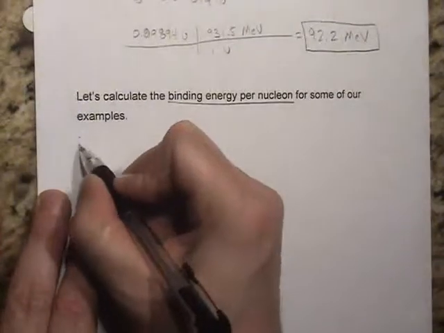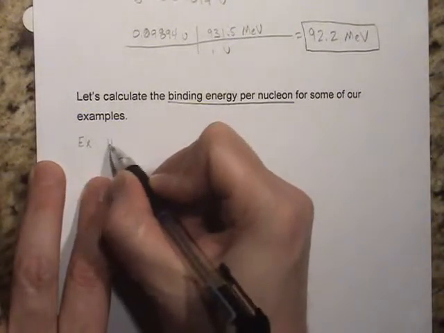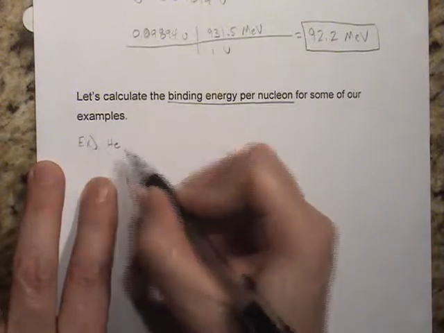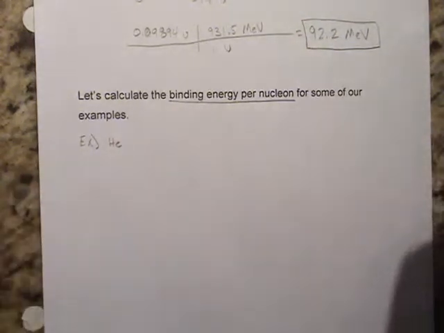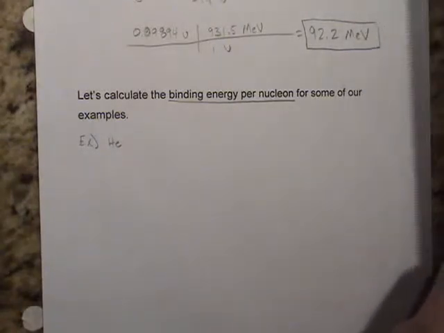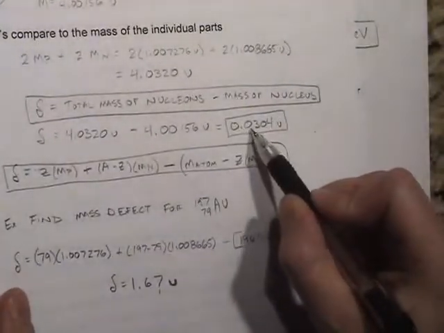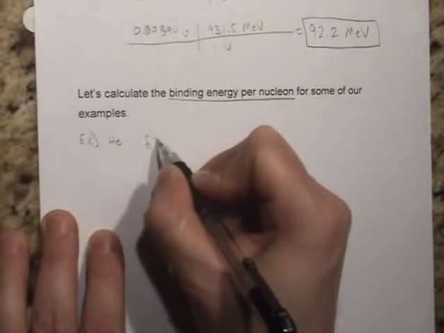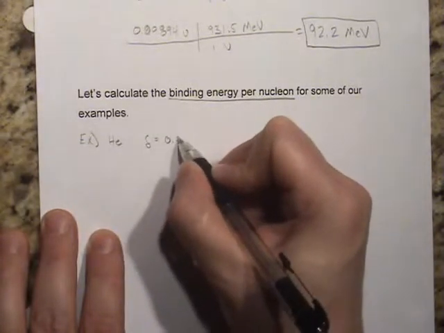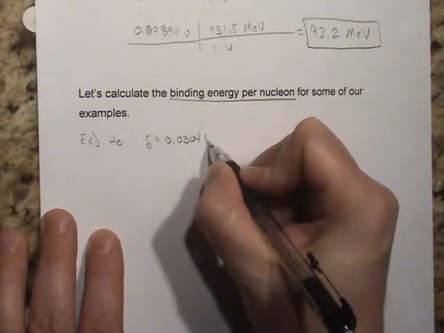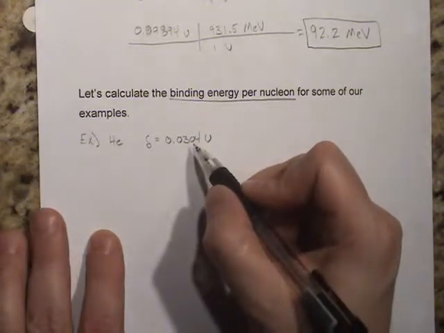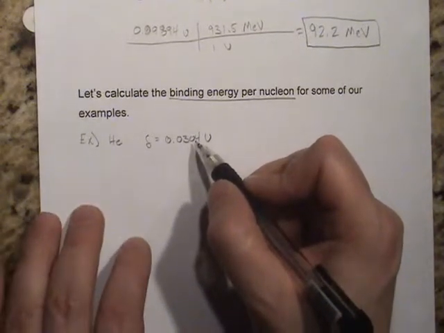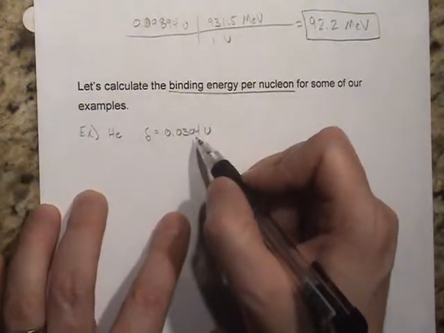So let's start off for our example of helium. We found that helium had an approximate mass defect of 0.0304 atomic mass units. Now that's a pretty small binding energy, but when we compare this to the binding energy per nucleon, we'll see whether this is actually a lot or a little.